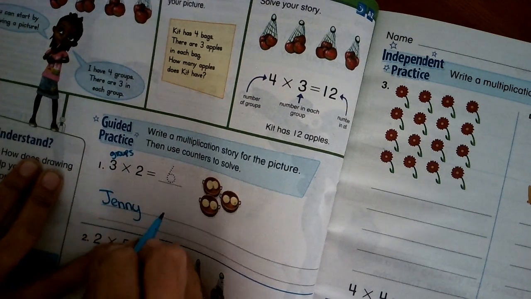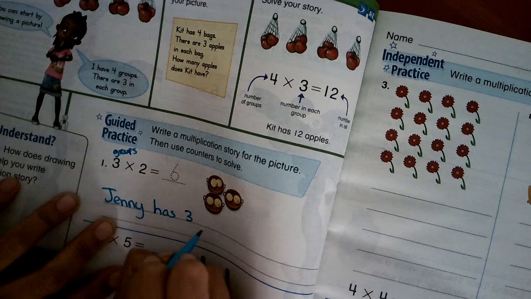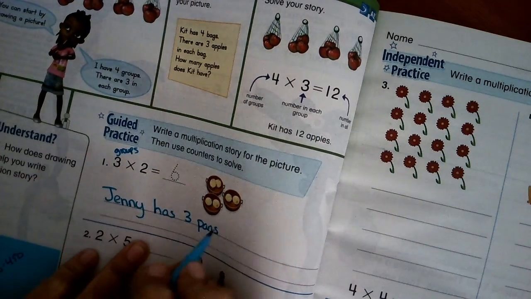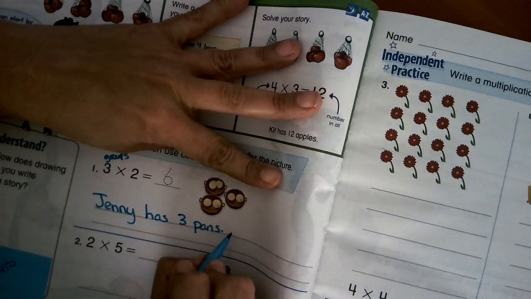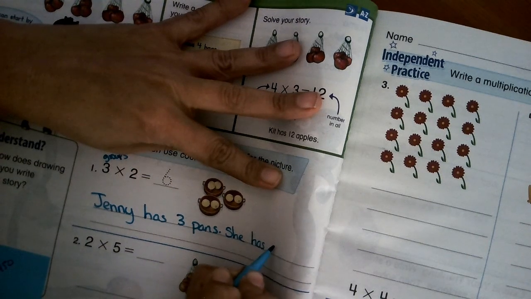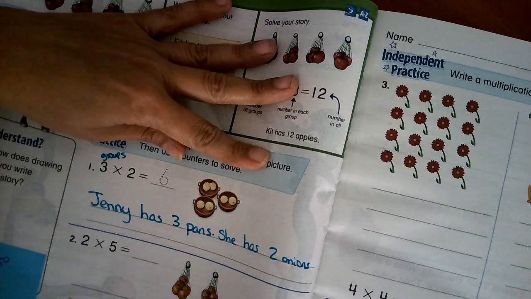Jenny has 3 pans. She has 2 onions. I think those are onions. In each pan.